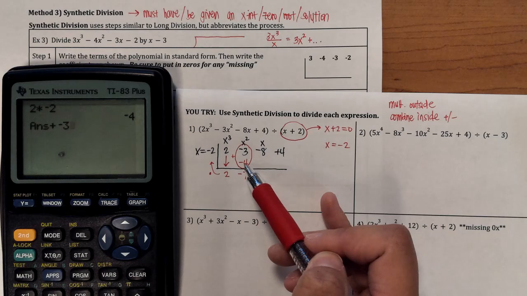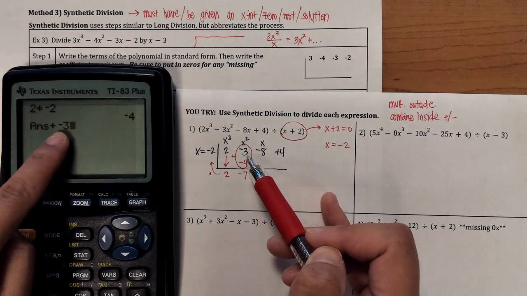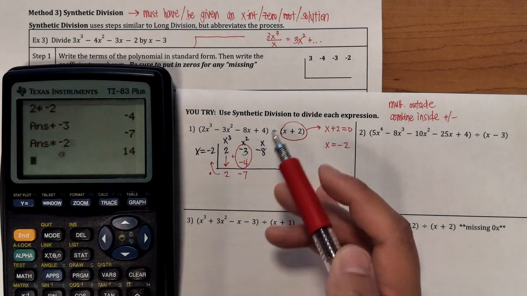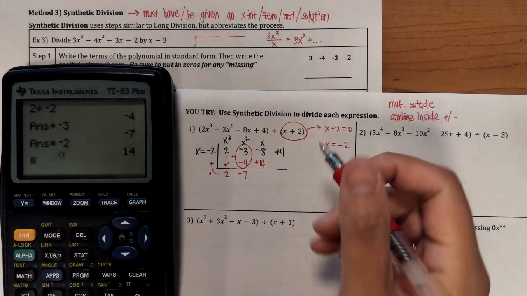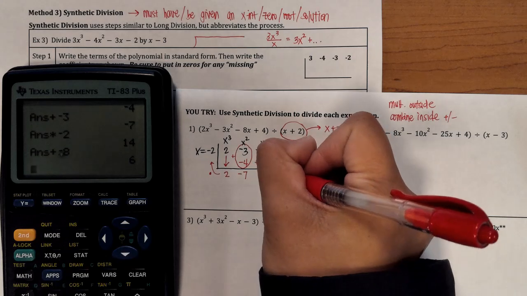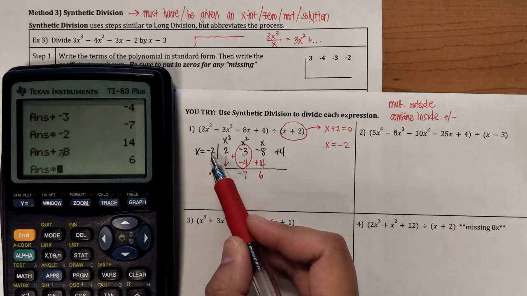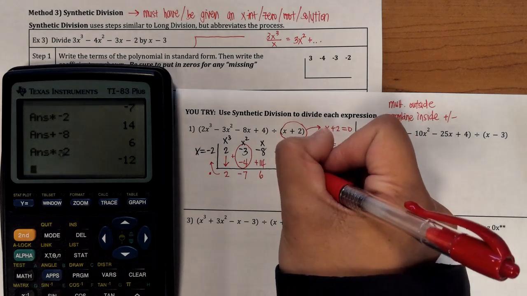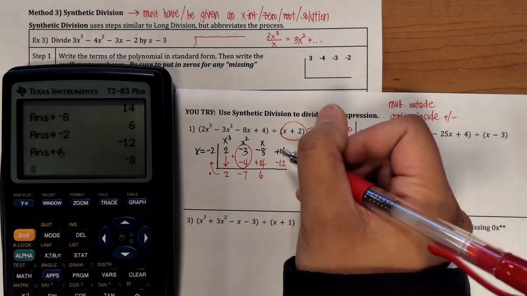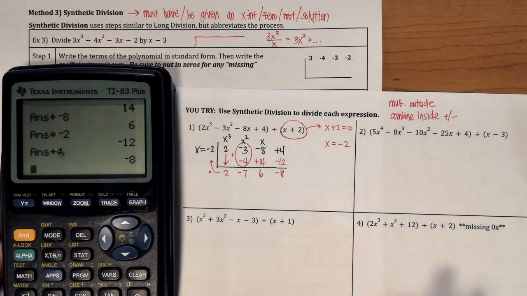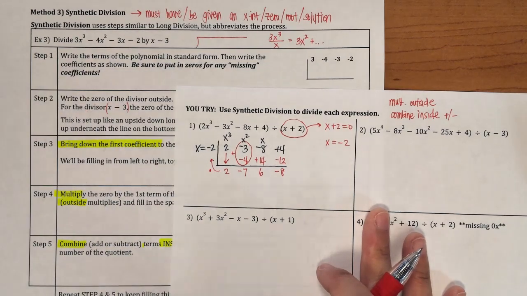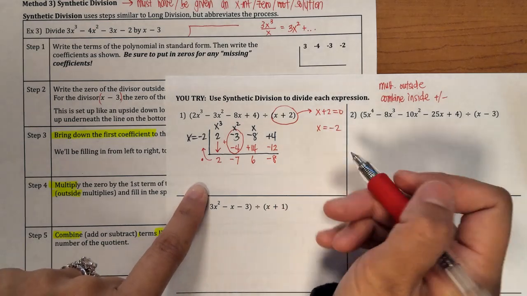Do you see how I took negative 4? That's my answer, and I added negative 3 to it. There's my negative 7 times negative 2. There's 14. Okay, and now I know 14 plus negative 8 is 6. 6 times negative 2 is negative 12. And then negative 12 plus 4 is negative 8. And so you see how your calculator keeps track and you don't have to type as many things. Well, final answer. Don't stop here.